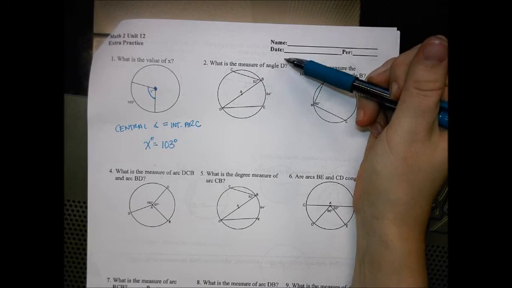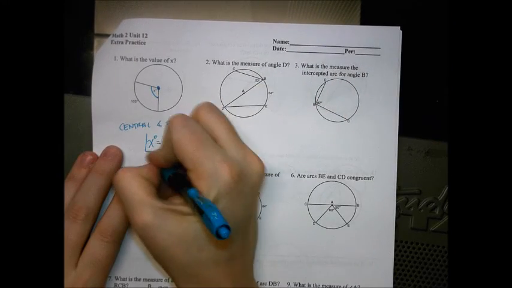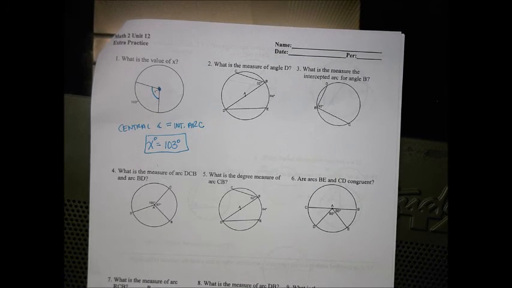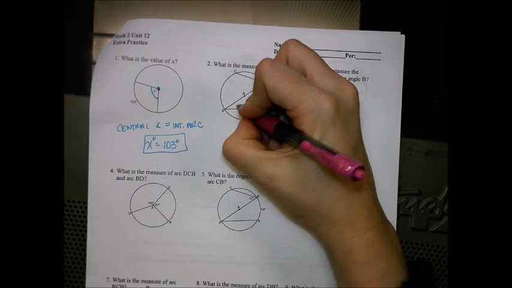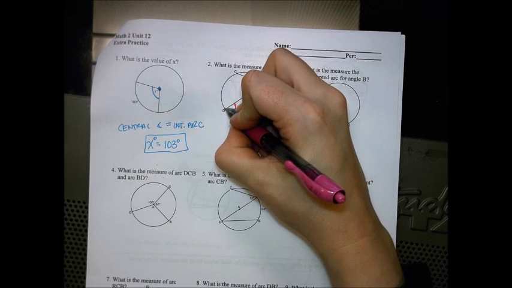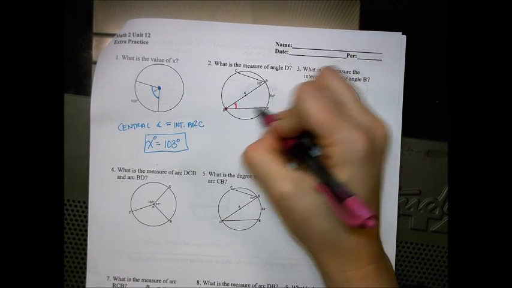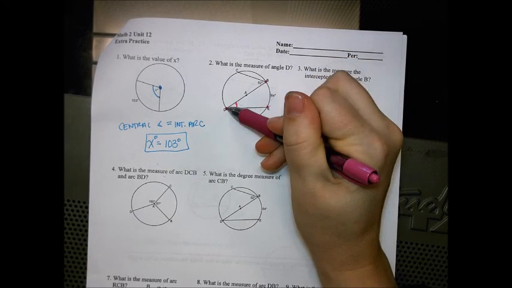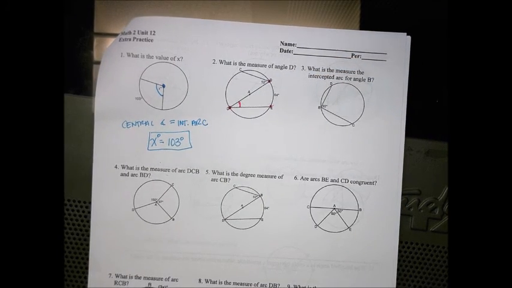Number 2, what is the measure? Oh, so that was our answer. For number 2, what is the measure of angle D? Well, angle D is right here. The vertex is not on the center, it is on the circle, and the endpoints are also on the circle, which means this is called an inscribed angle.